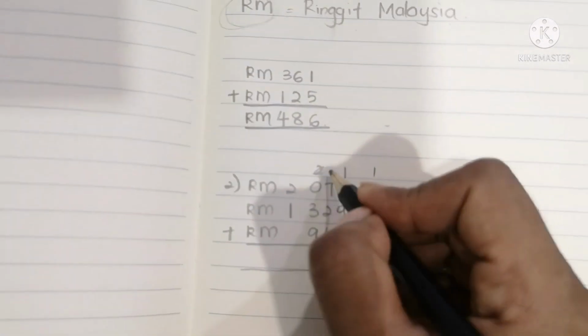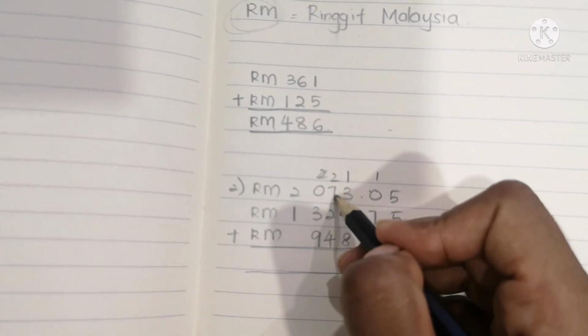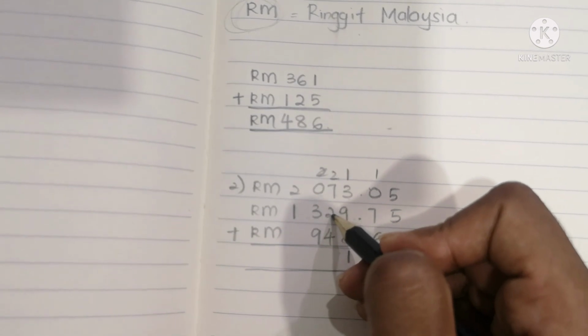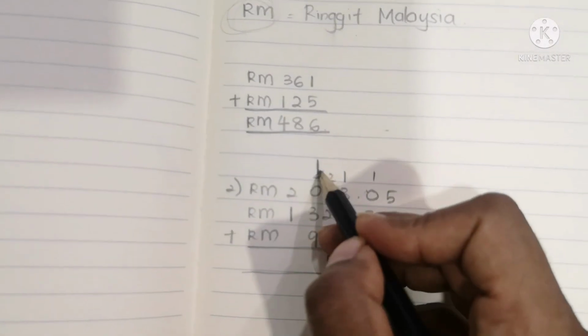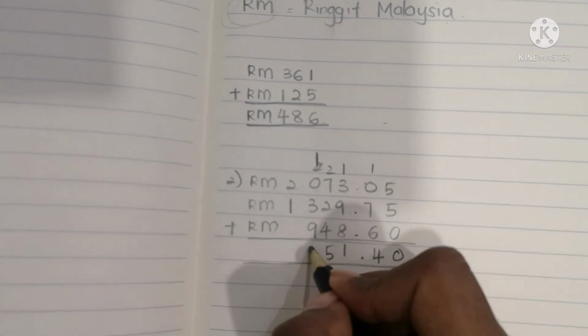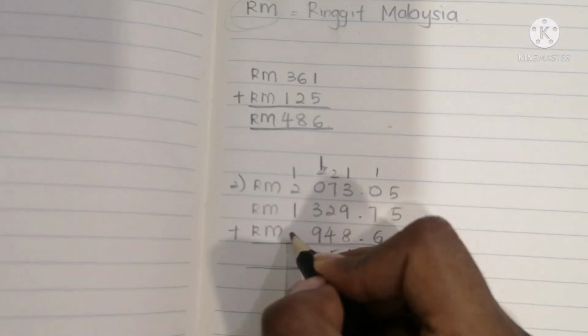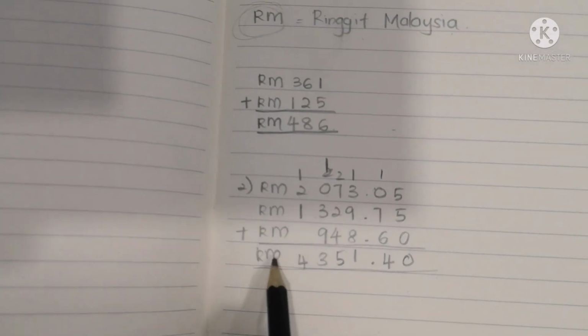Okay, sorry, must be here. 2, right? So 2 plus 7, 9, 9 plus 2, 11, 11 plus 4, 15. Then 1 here, 1 plus 0, 1, 1 plus 3, 4, 4 plus 9, 13, 1, this one is 4. So RM. Don't forget to write back your RM.